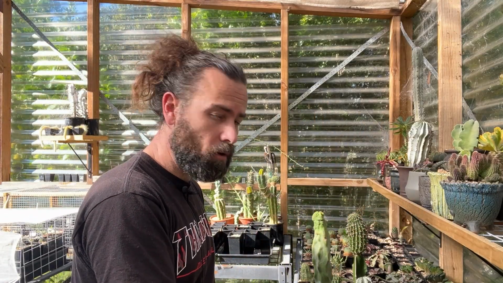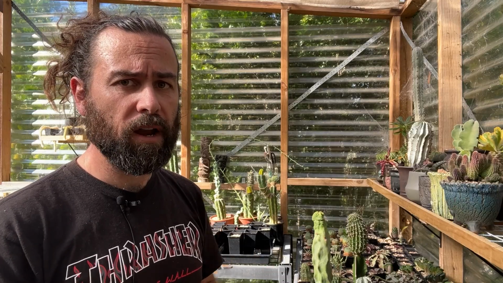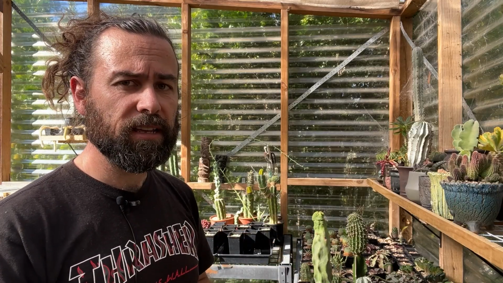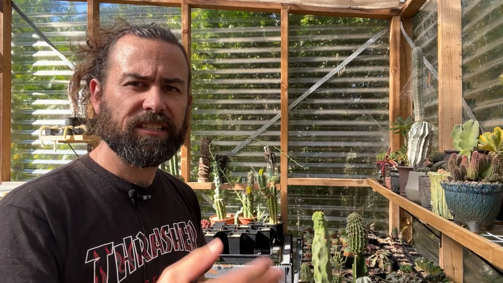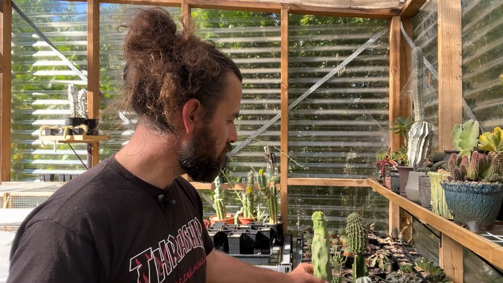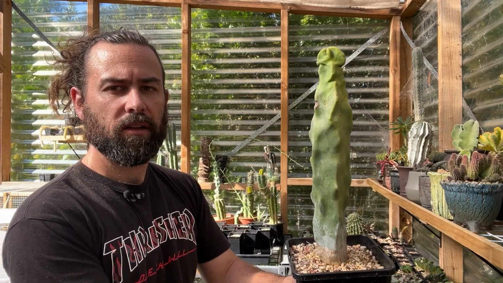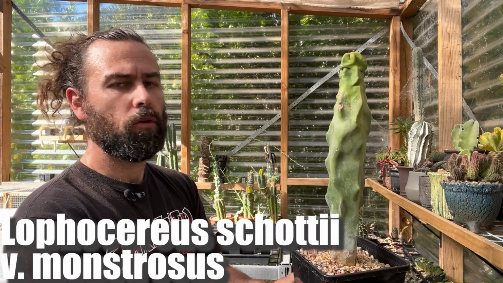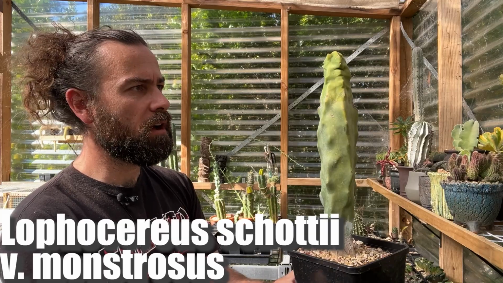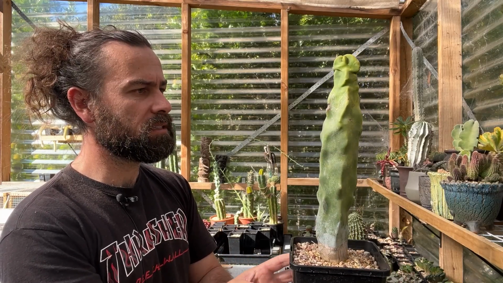Now, not all of these monstrose plants appear solely in cultivation. And I can show you now one that actually emerged originally in natural habitat and has since been collected and entered into the horticultural trade. And that is this plant. This is called Lophocereus schottii, with a common name, the totem pole cactus.